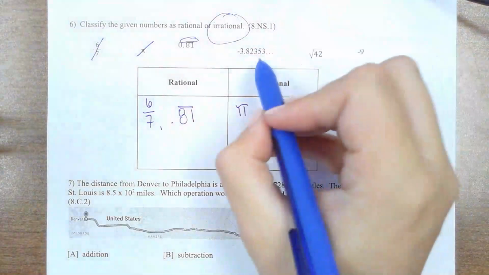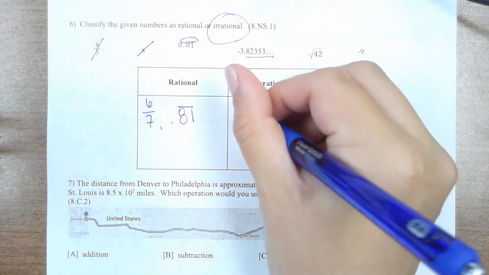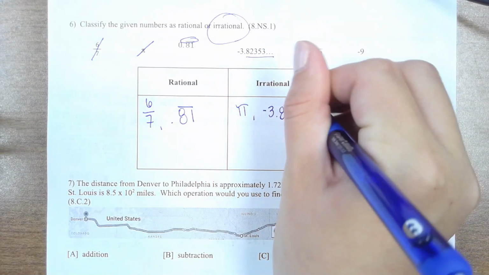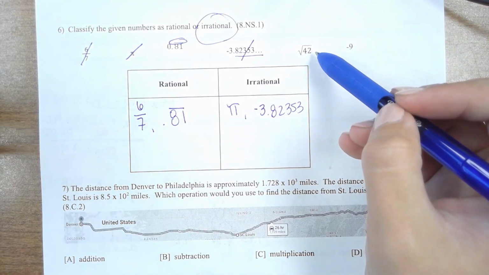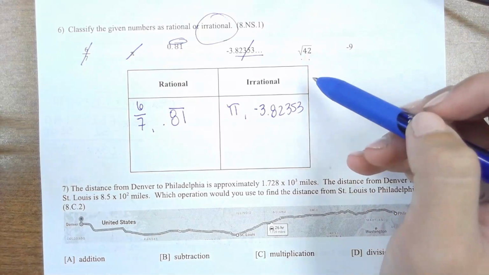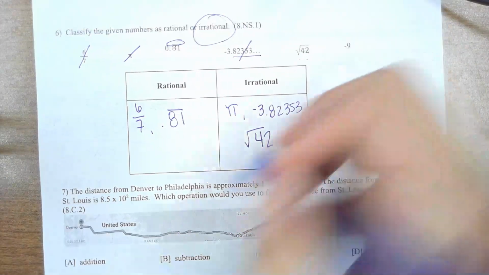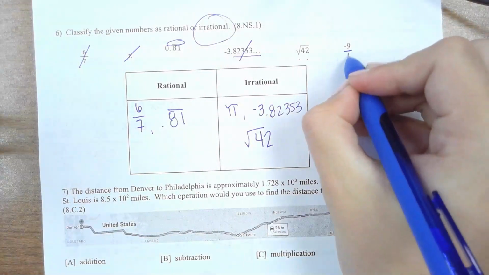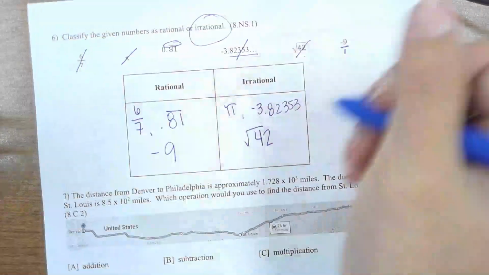And next one, we have a decimal that goes on forever, but it doesn't repeat. So that means that that is irrational. I have a non-perfect square root, which means that no number times itself would give you 42. So a non-perfect square root would be irrational. And then any whole number can be expressed as a fraction because we can put it over 1. So that means that it would be a rational number.